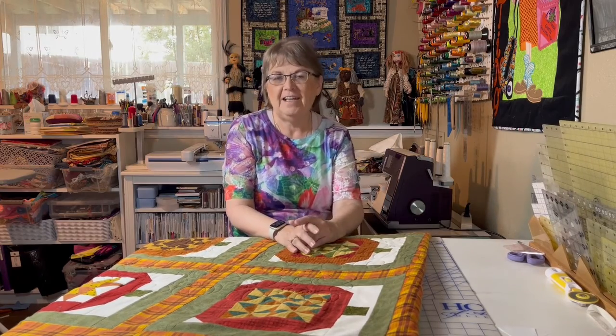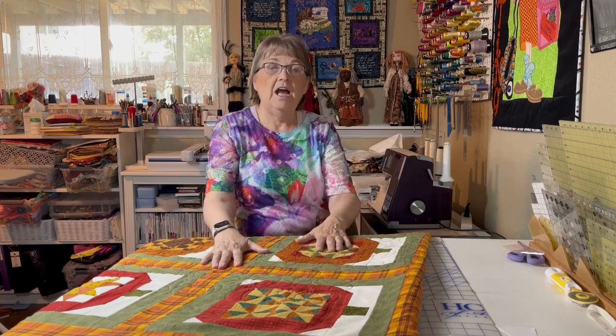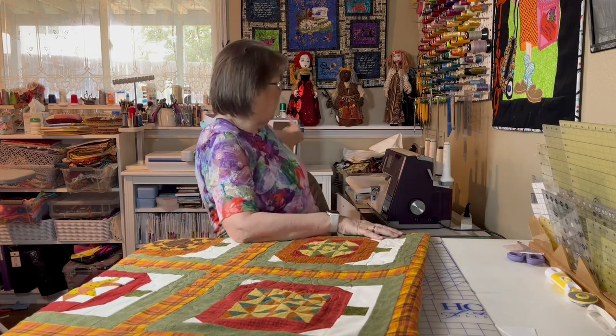Okay, so I'm back. And before we get into the quilting part of this quilt, I wanted to point out to you that my sewing room has changed again.